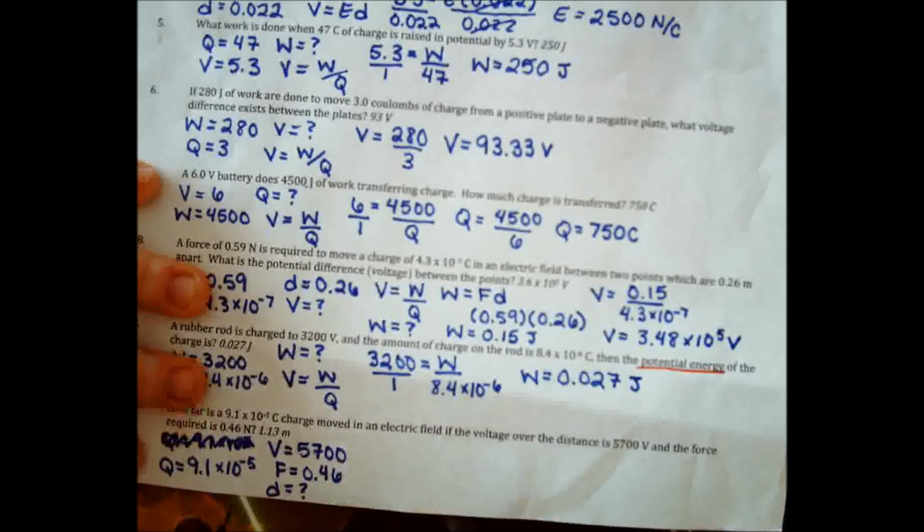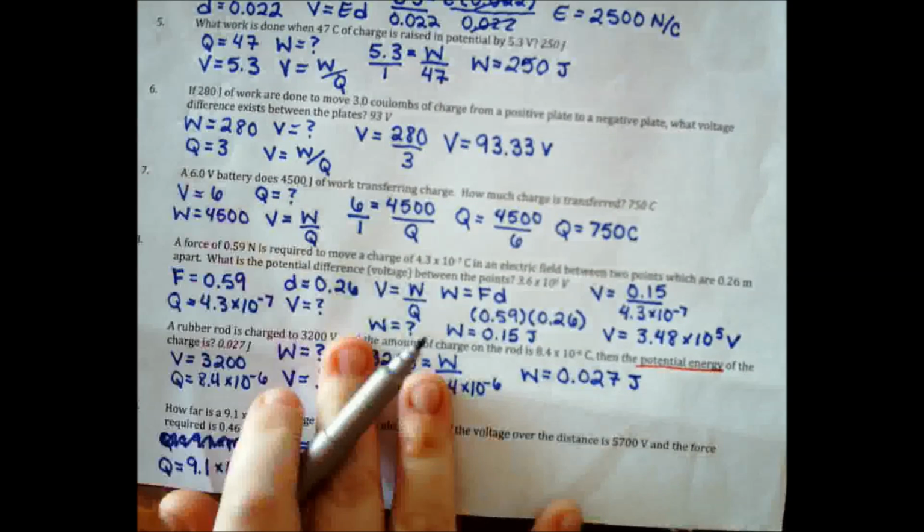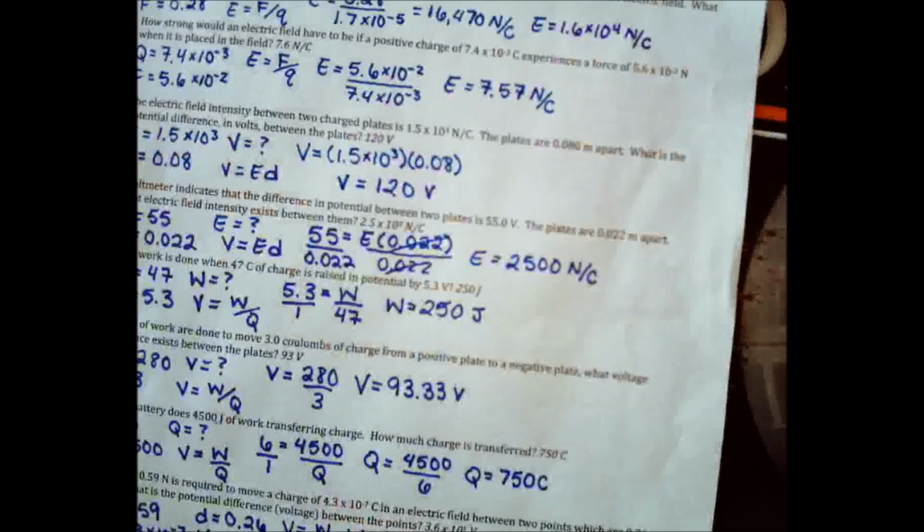Alright, this is another one that's going to be in 2 steps to get what we want, because we're looking for distance. And there are actually 2 different ways you could get to this. If you look up here, what we want is distance.